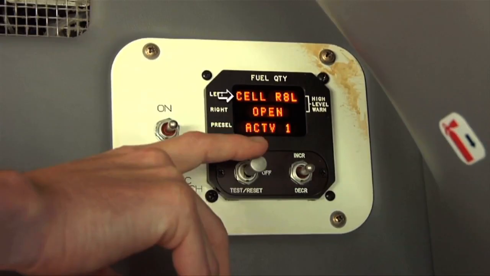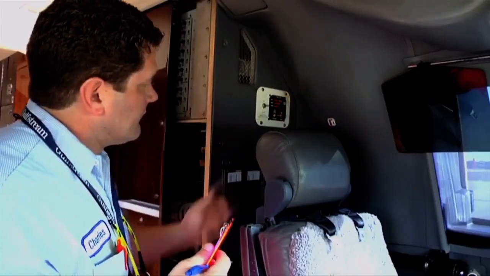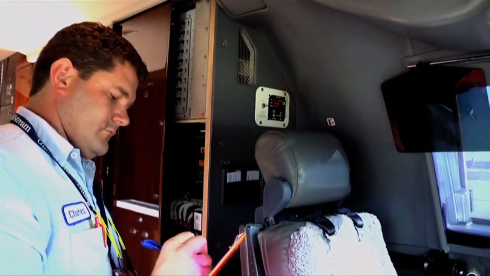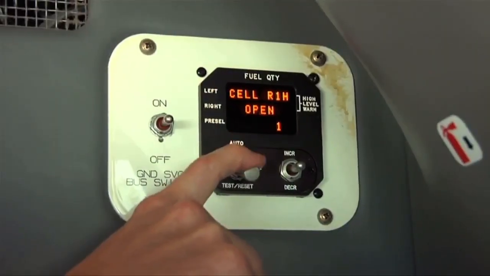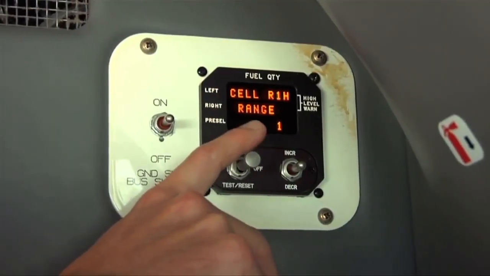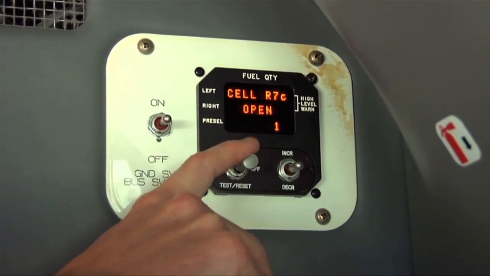The upper display contains the system LRU nomenclature, the middle display contains the error nomenclature, and the lower display contains the failure status, active or not active, and the number of occurrences. Manually record the fault codes to use with the Aircraft Fault Isolation Manual for troubleshooting. Continue to advance through the faults by toggling the auto refuel test reset or fill test switch.